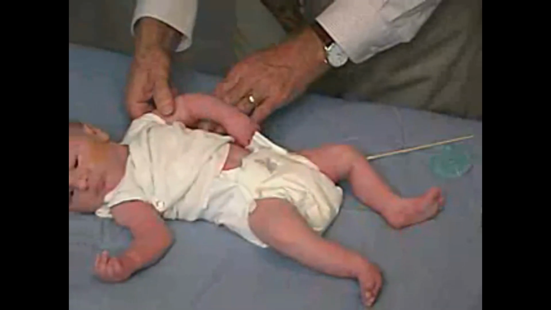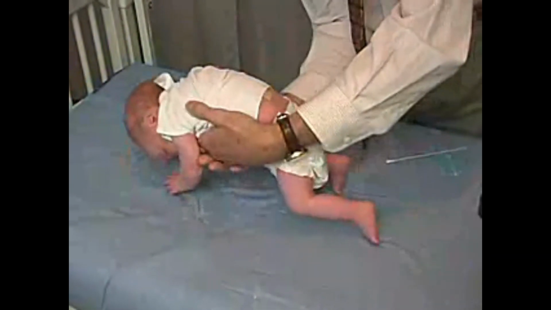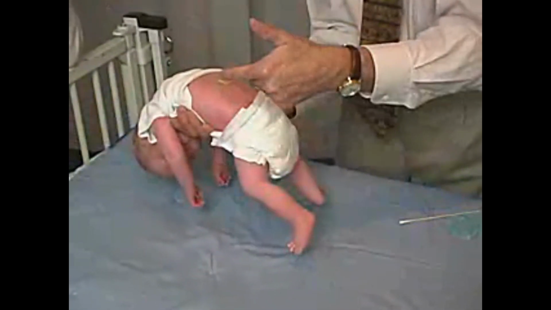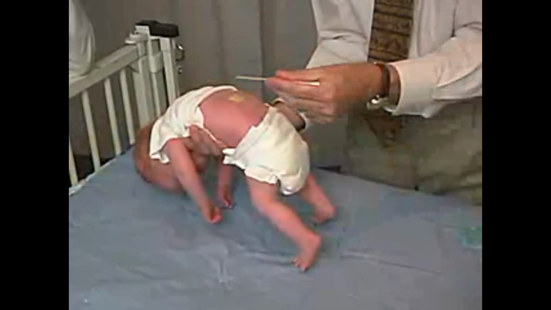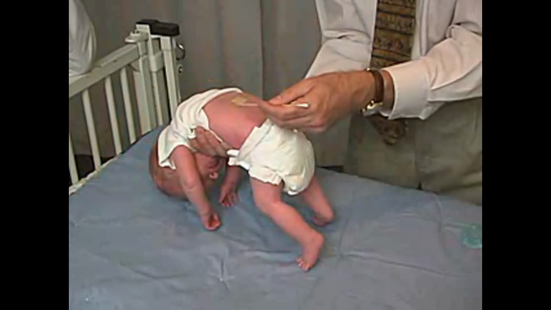Okay. The other thing we can do is look at a Galant reflex, which is actually putting the baby in ventral suspension and then stroking one side of the back, and the buttock should curve towards the stimulus.